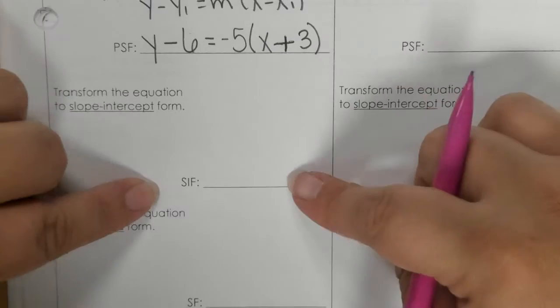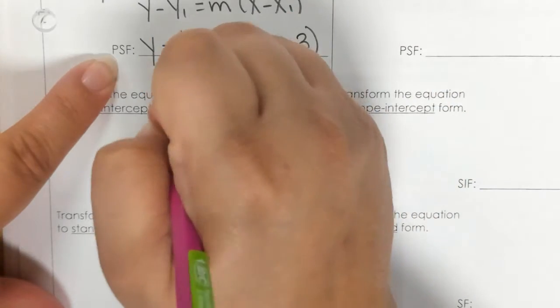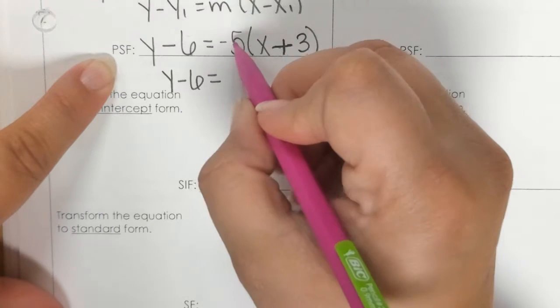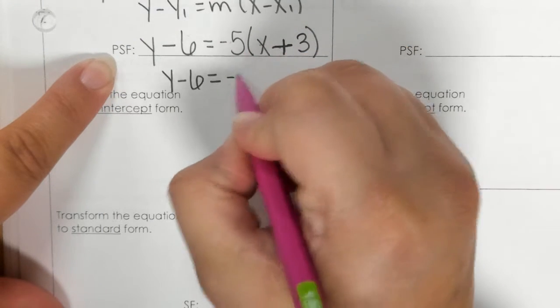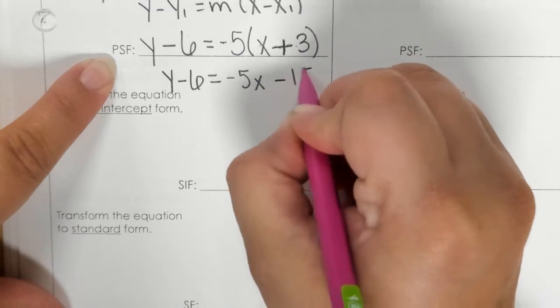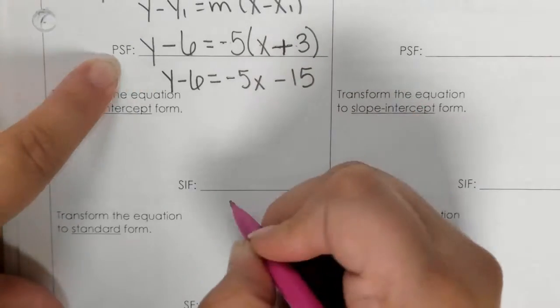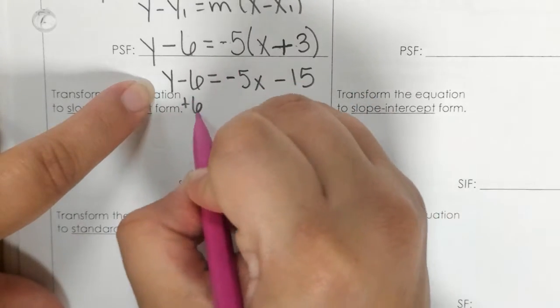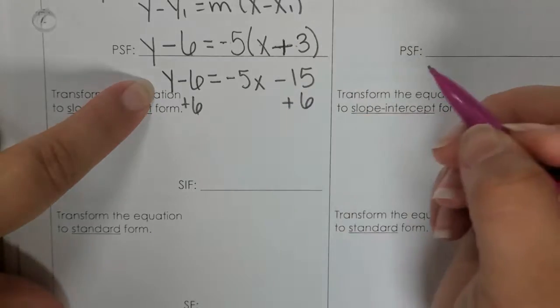Okay? So next, to go from here to here, I need to distribute. So negative 5 times x, negative 5x. Negative 5 times 3, negative 15. So then here, I'm going to add 6 to both sides.